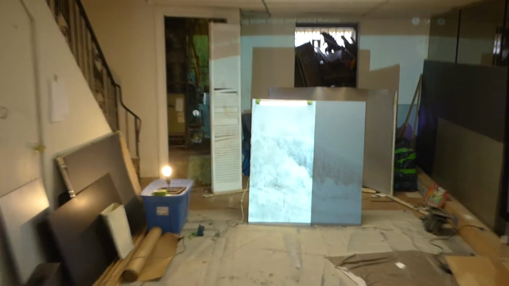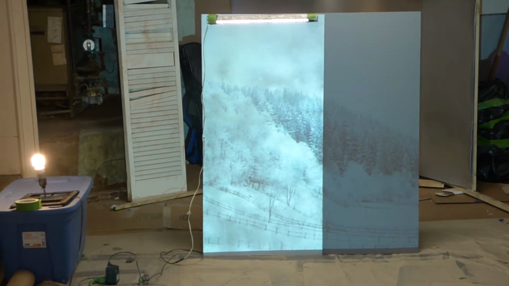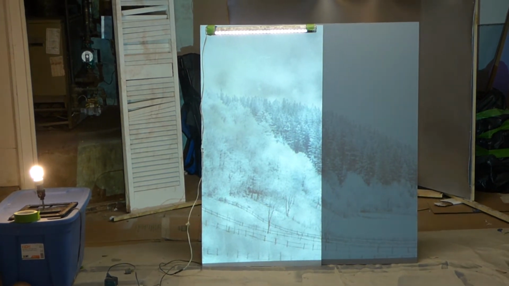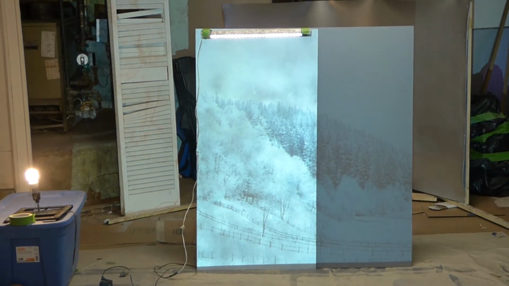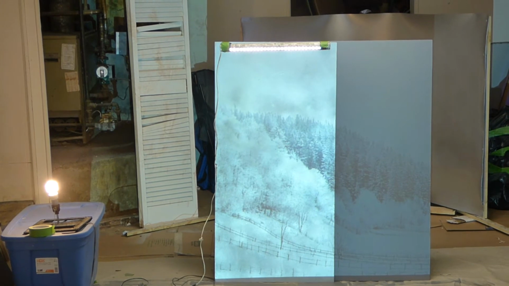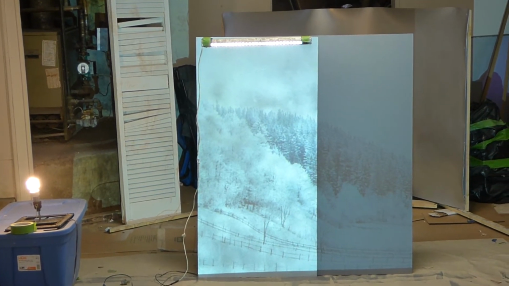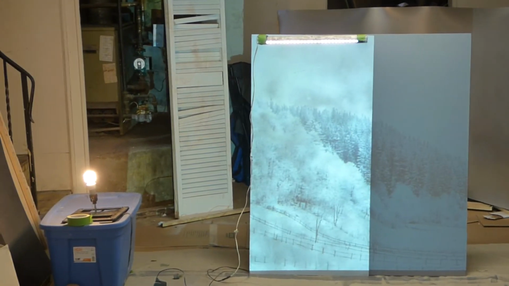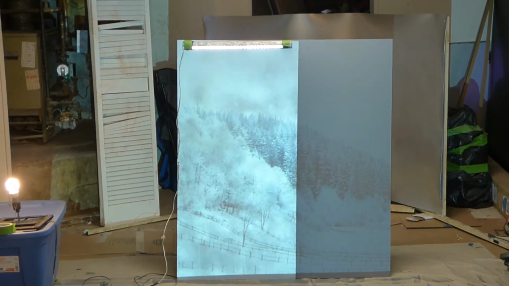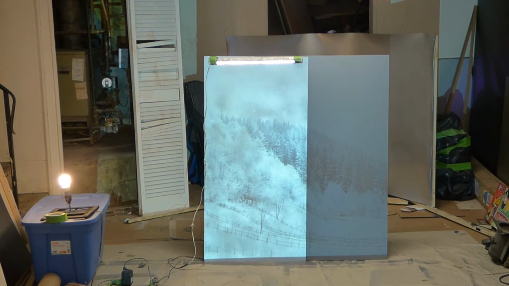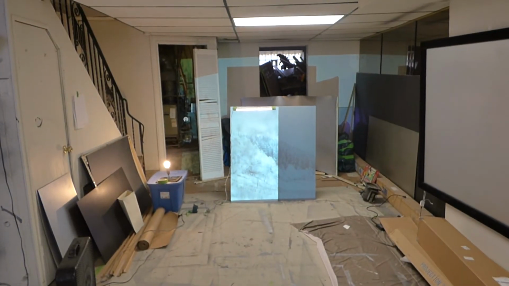Okay, so there's our snow scene right there. All the lights on, showing how bright the white levels are on our screen. Again, look at the light right next to me. All the light is on my side of the screen. I have no light on his side of the screen. Nothing. And you look at that. And we have the door open.